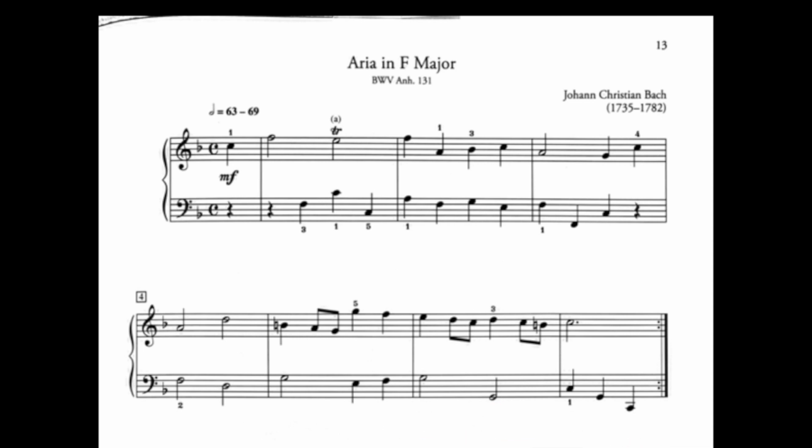Modulation is very common, so I want you guys to look out for accidentals to give you a clue as to whether we've remained in the home key with that half cadence or we've modulated to the dominant with an authentic cadence. There will almost always be a repeat sign here.